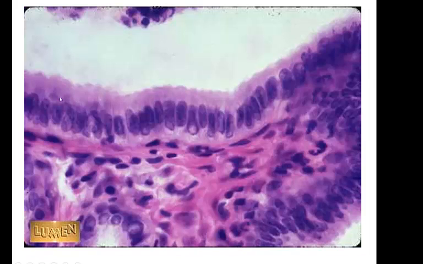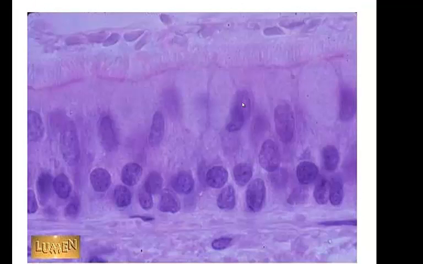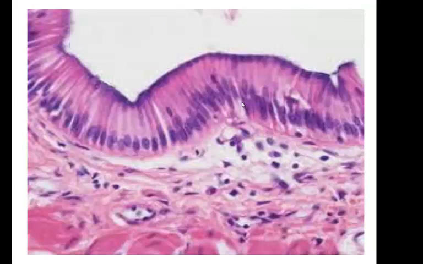Here's another slide where we have simple columnar epithelium. And so we have those elongated nuclei, nice oval nuclei, and nice elongated columnar shaped cells. And here it's simple columnar down here too, it's just hard to see. And all of this is the areolar connective tissue. This is our lamina propria that supports our columnar cells. Well, I guess that's it for columnar. We just have those two slides.